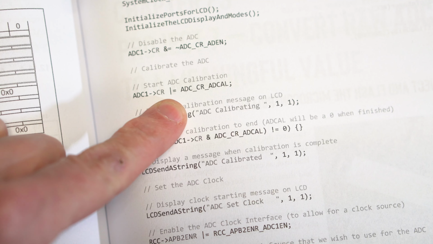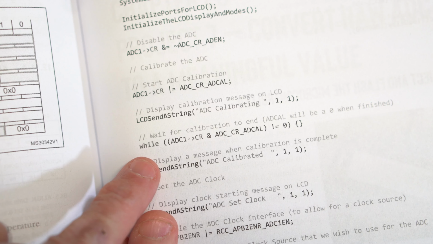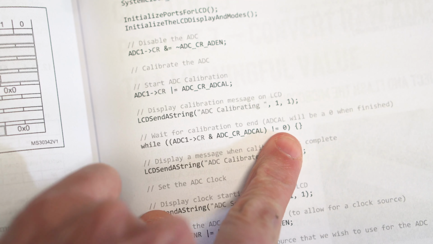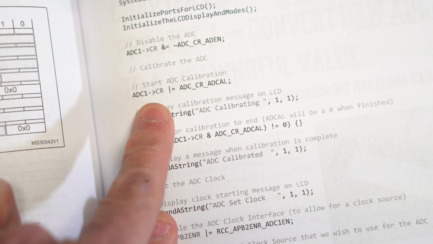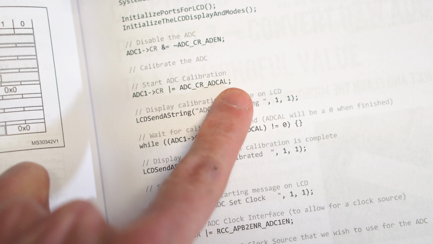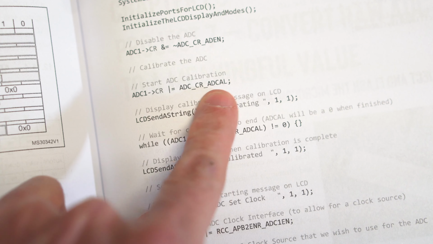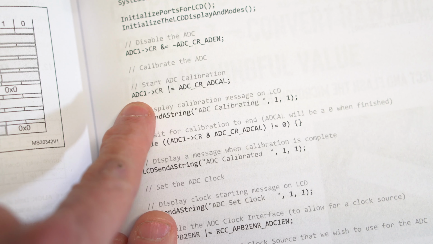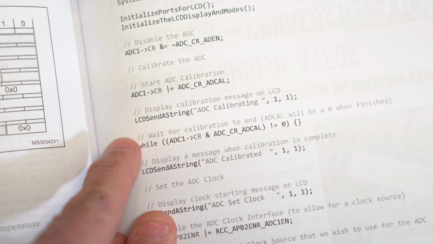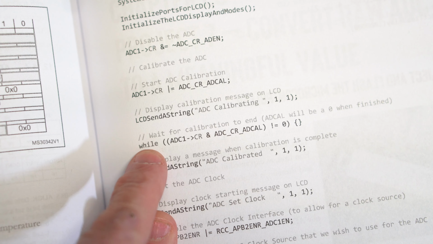and then you can move on to the next part of the program. To see an example of the way I'm using the while to wait for something to be set or reset, here I am starting the ADC calibration, which is setting the AD cal in the CR register of the ADC1 control register. And down here, I'm using the while.